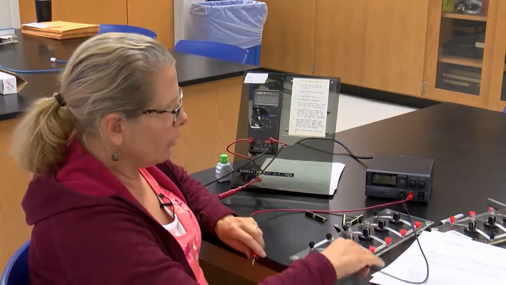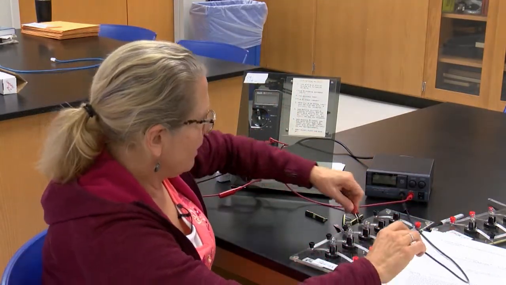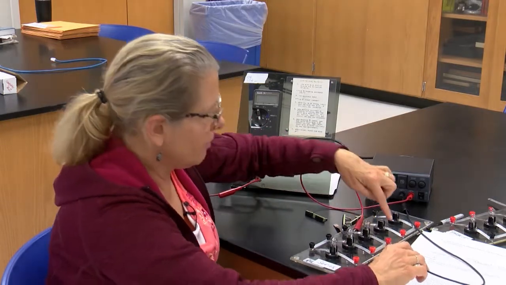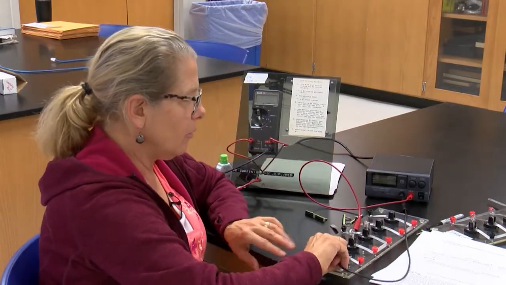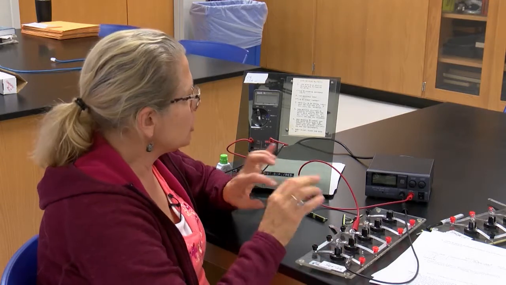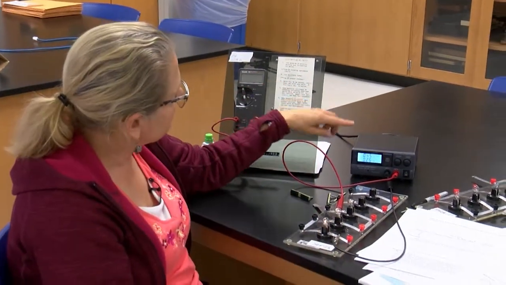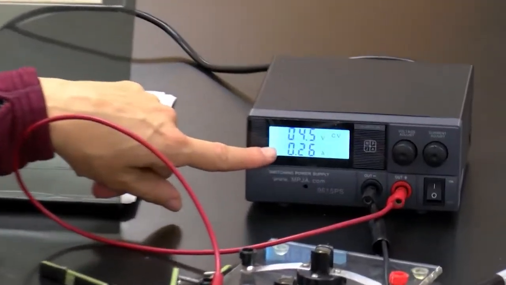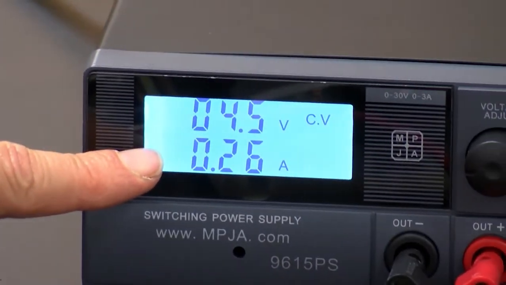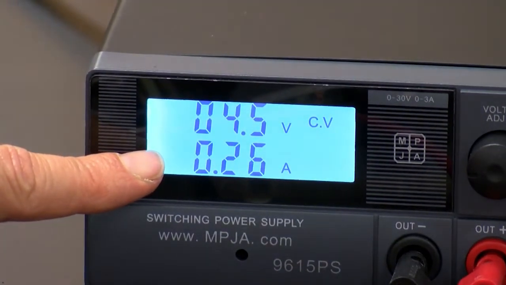Okay, so we're going to put the red at one end. This is where the power's coming in. We have to make it a circuit. So the current going through 3 bulbs is 0.26 amps.